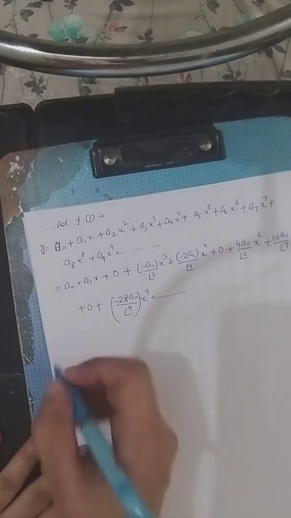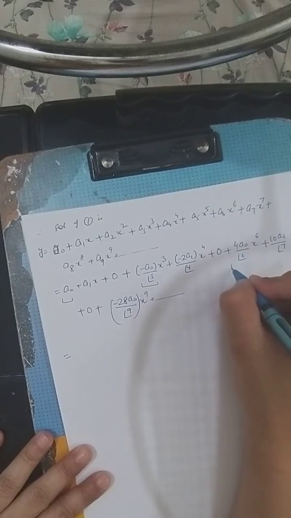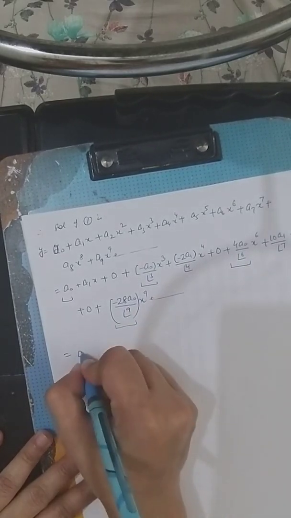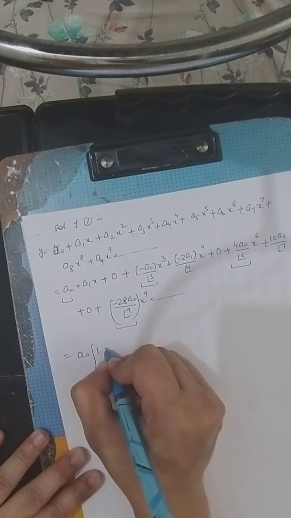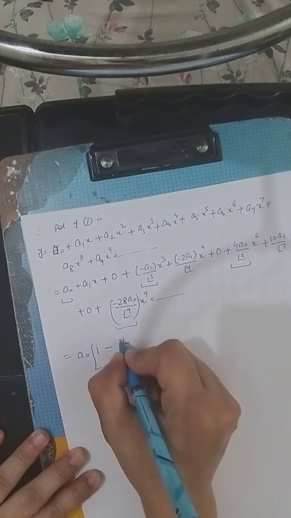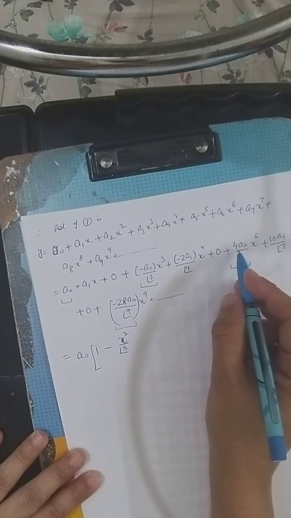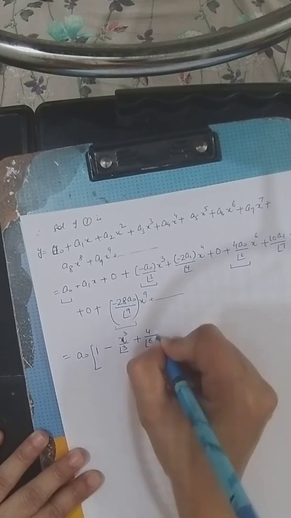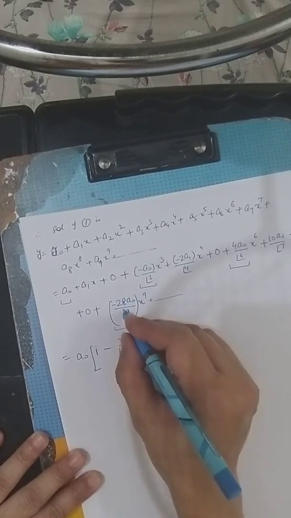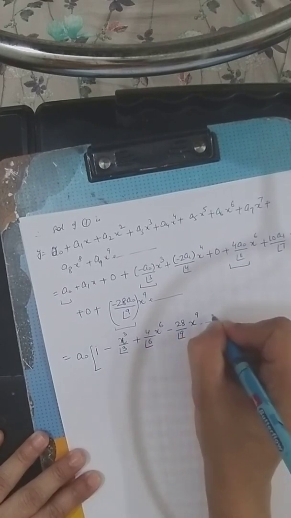Or it can be written as, now I will separate these. The terms in which there is a0: a0 times 1 minus x cube over 3 factorial plus 4 over 6 factorial x power 6 minus 28 over 9 factorial x power 9.